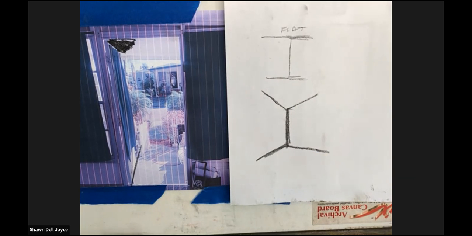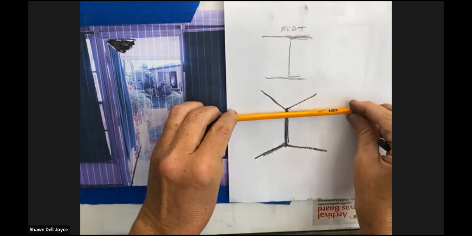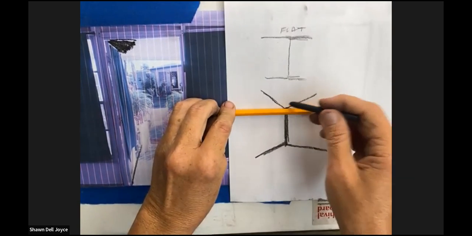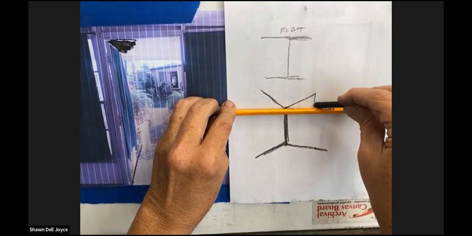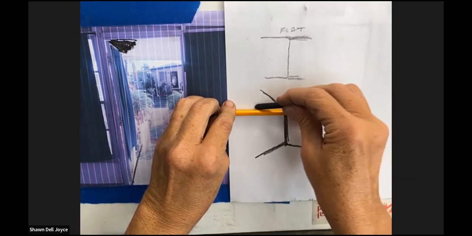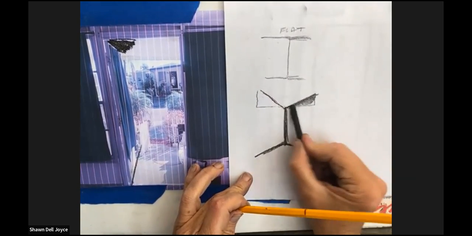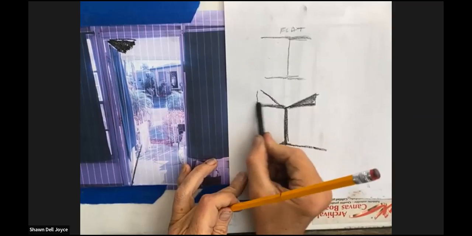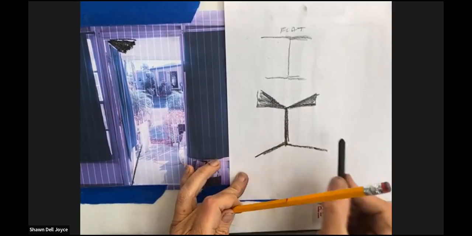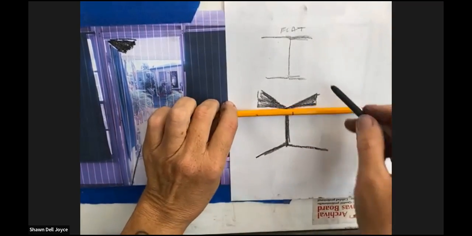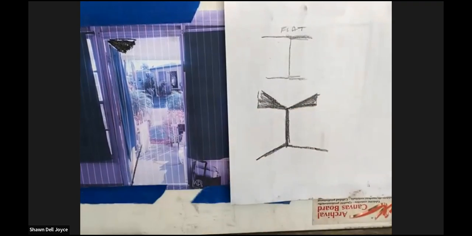Actually look at it. And if you need to, line up your pencil with the corner and then look at these wedges. These wedges will help you to sketch them. Now, when you make those wedges solid, you can see them better. But this helps you to see that it's at an angle.